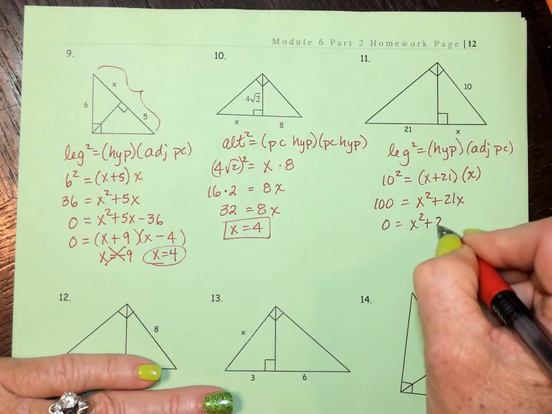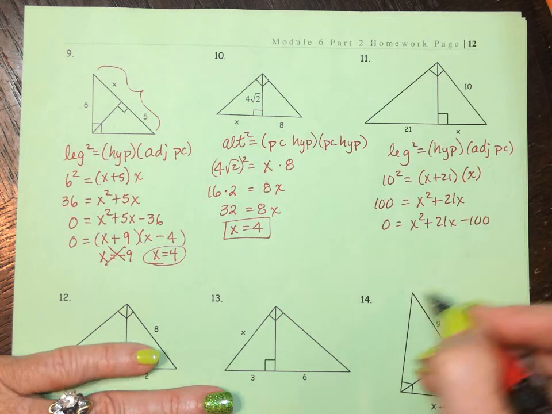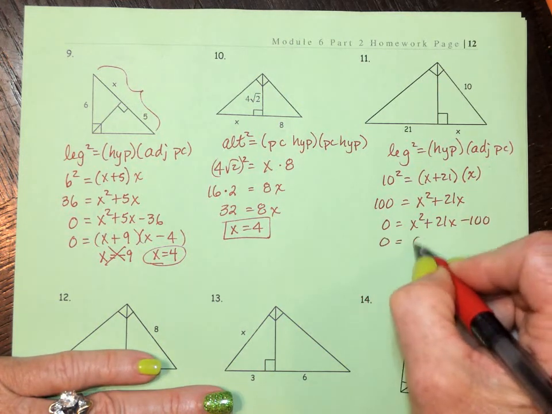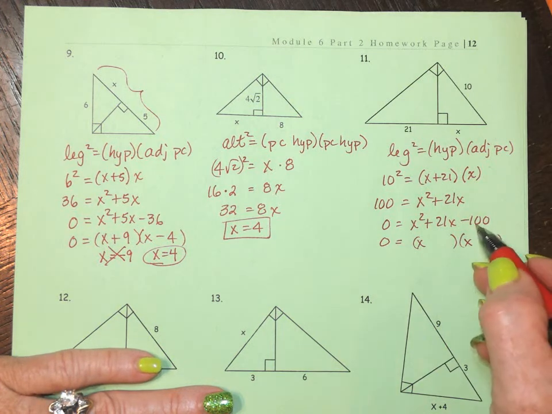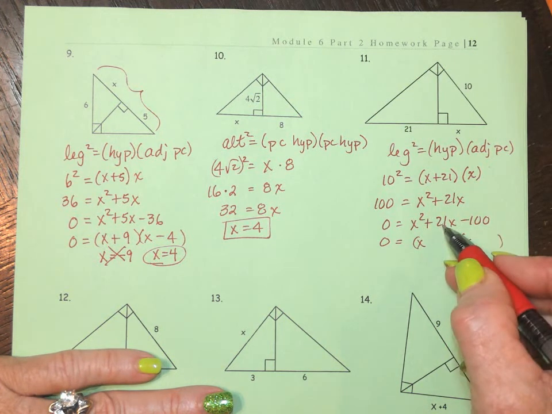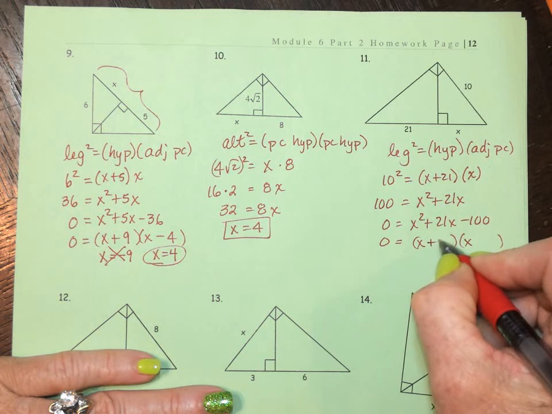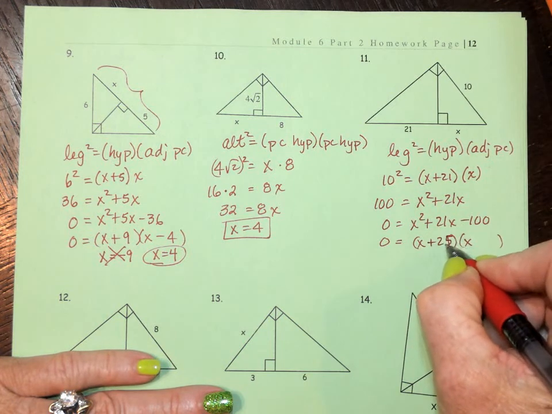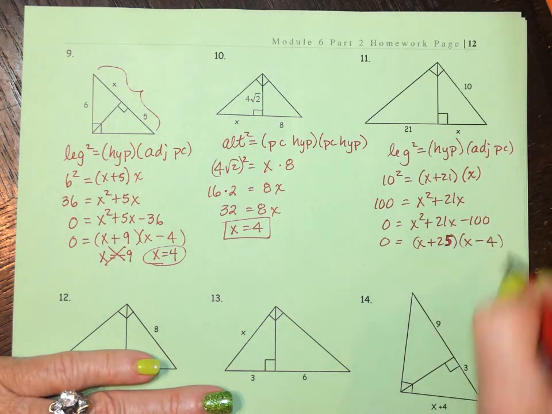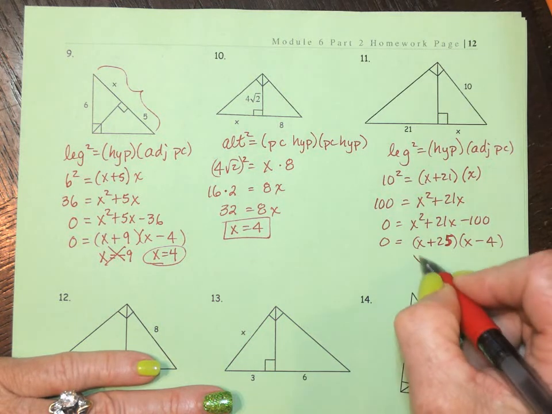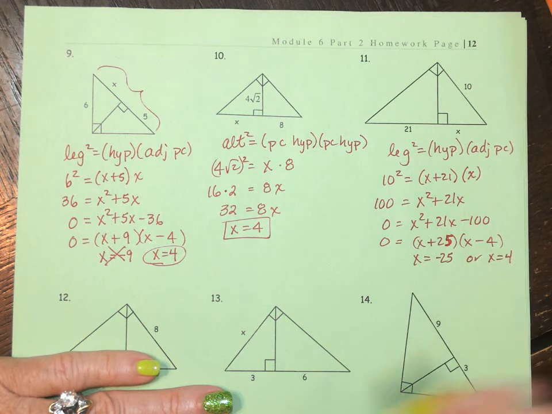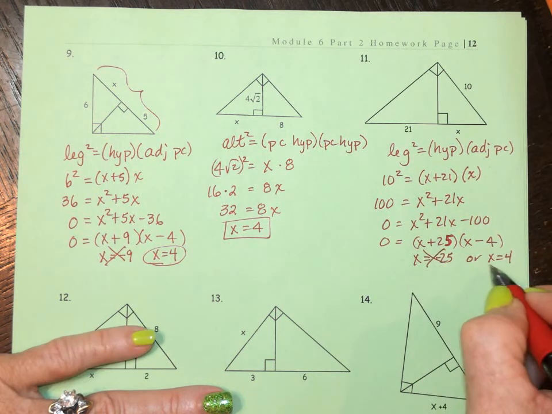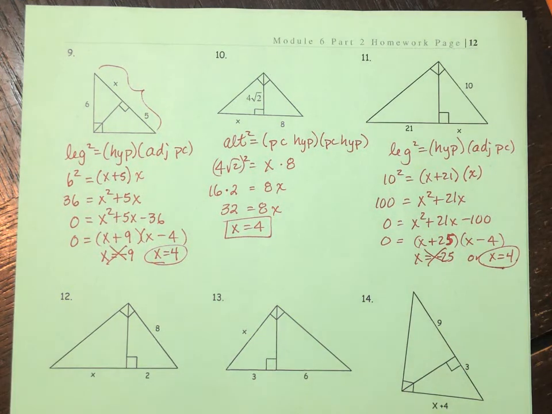X squared plus 21x minus 100. Factor. Two numbers multiply to be negative 100, add up to be 21. It's 25 and a minus 4. That gives us x equals negative 25, or x equals 4. Can't be negative. X is 4.